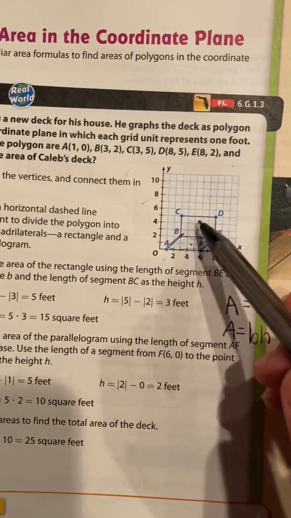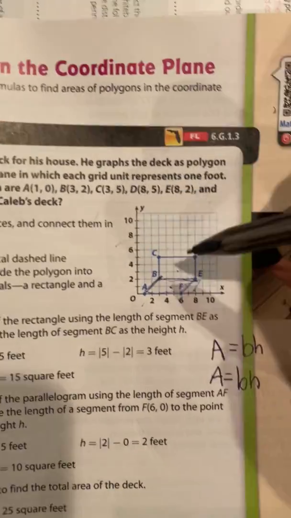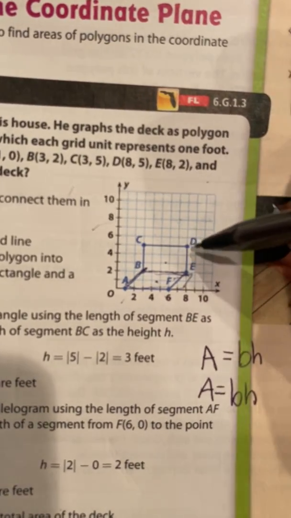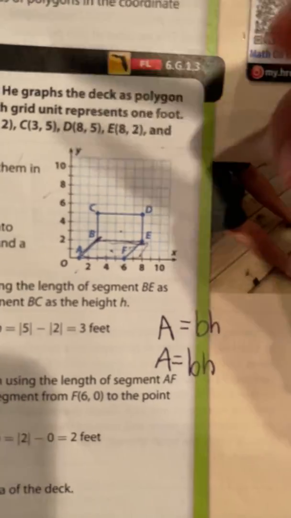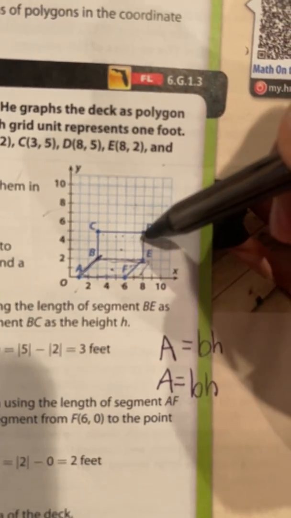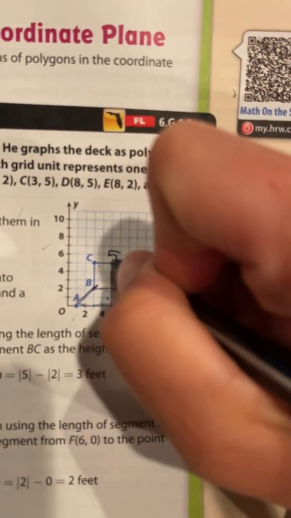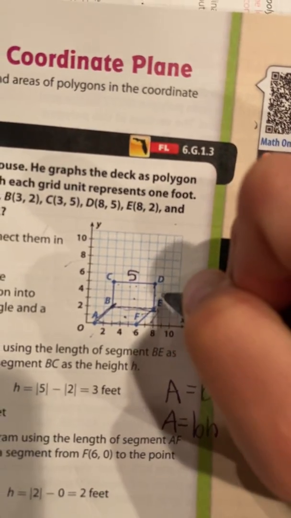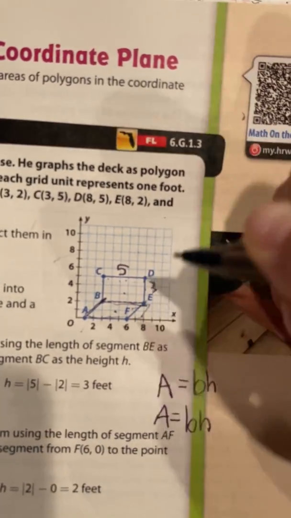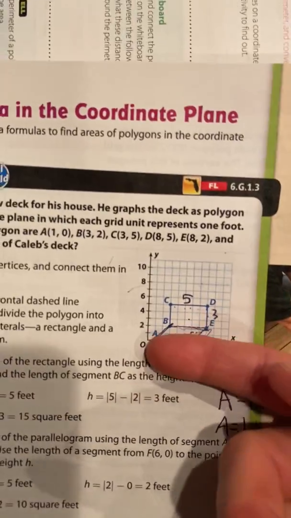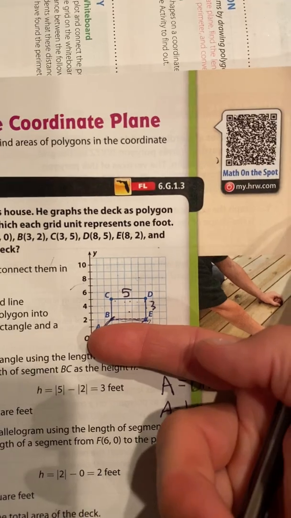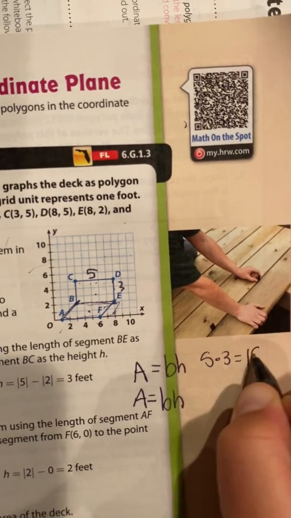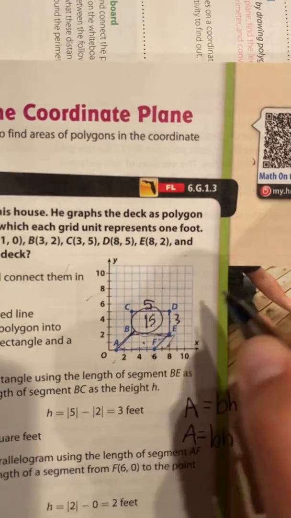So let's start with the area of this rectangle here. First, we need to know what the base is. Well, let's just count. Remember, this is the base, but it's also equal to this. So we can just see how many are on that side. 1, 2, 3, 4, 5. The base is 5, because that's 5 there too. The height is 1, 2, 3. There are 3 squares, so that's our height. So to find the area of just that part, we're going to do base times height, or length times width. 5 times 3 equals 15. So this shape is 15.